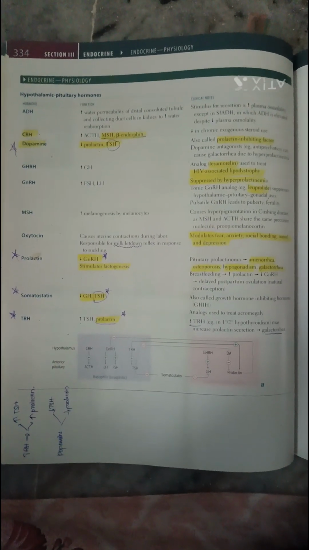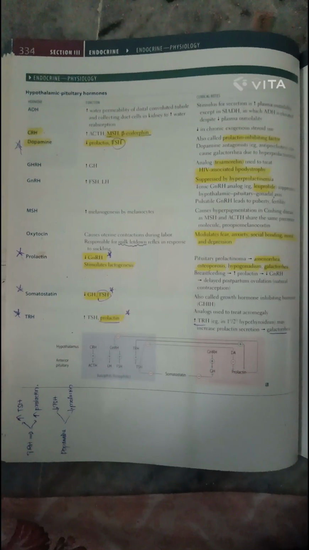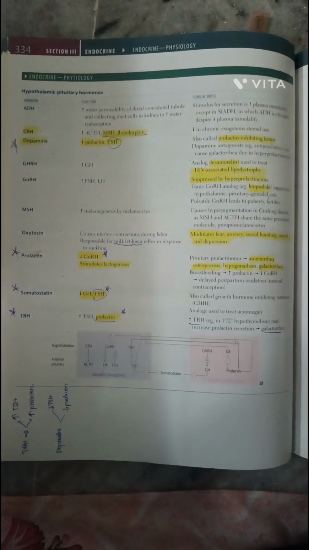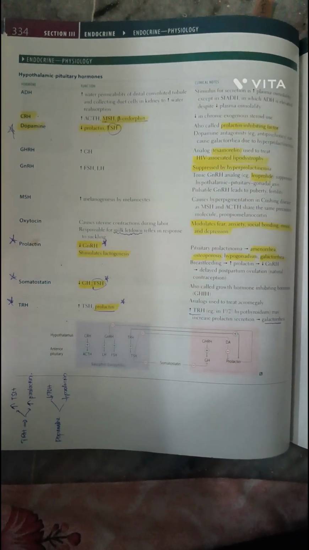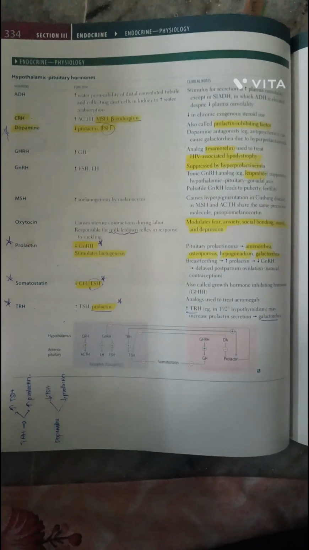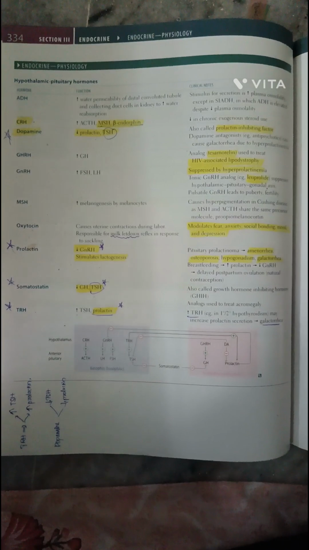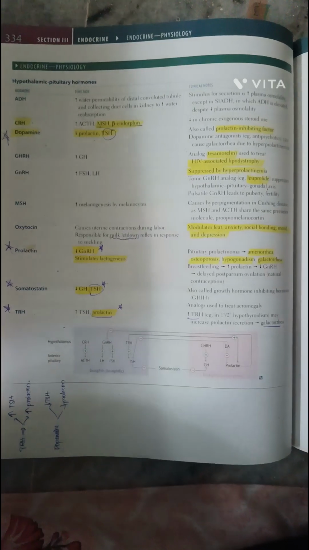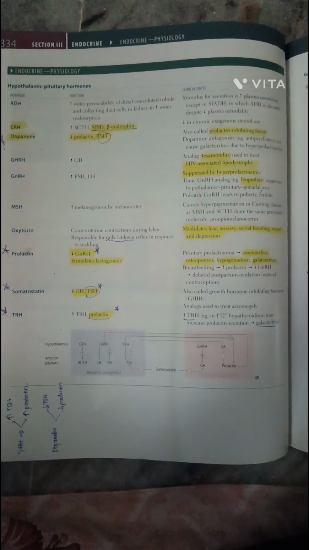Next, MSH, melanocyte stimulating hormone, acts on melanocytes and causes production of melanin. So in case of Cushing's, there is increased ACTH production, and along with the ACTH, MSH is also produced because of the pathway. What is that pathway? The pro-opiomelanocortin pathway. In this pathway, there is increased production of ACTH and MSH that causes hyperpigmentation, for example in Cushing syndrome.